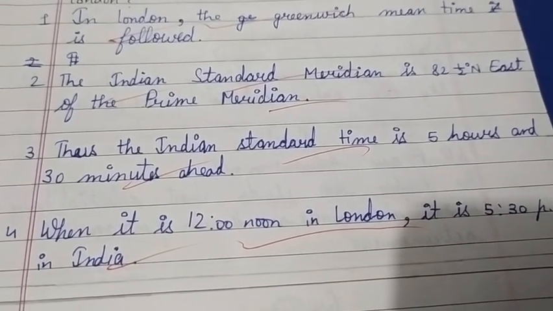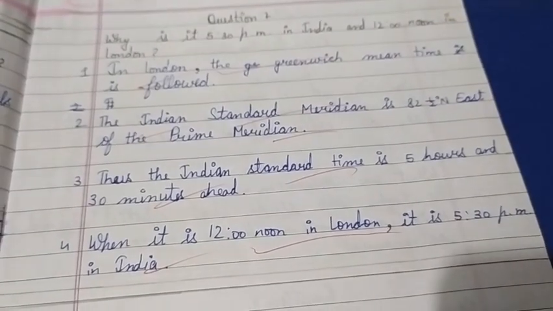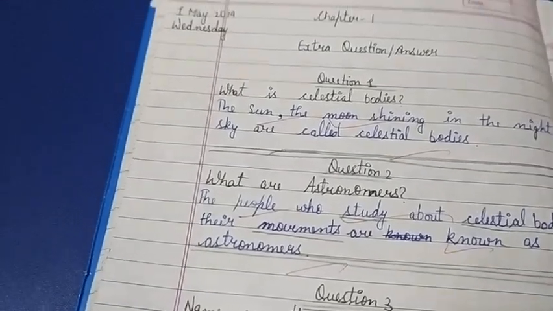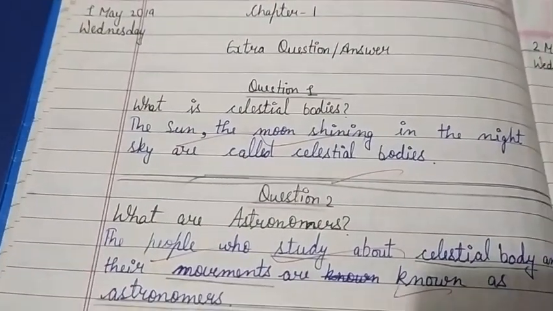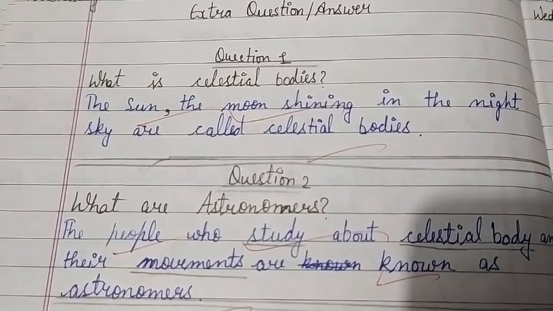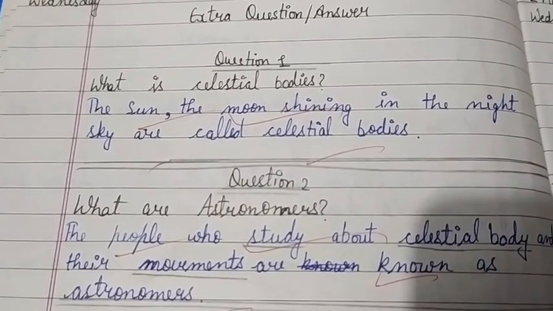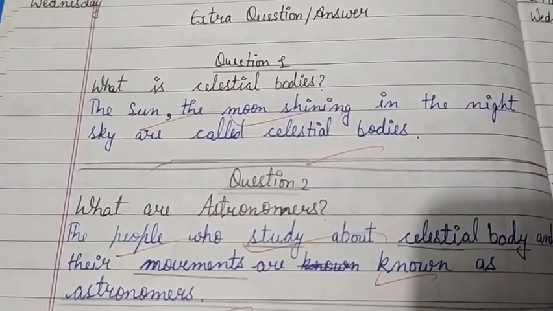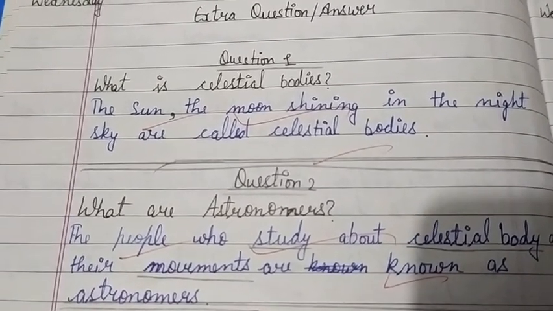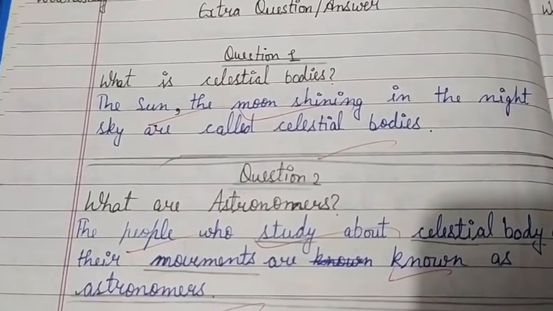These are the four main points and it is an important question, so you can mark it important also. Now let's do some extra question answers of this chapter. What are celestial bodies? The sun and the moon shining in the night sky are called celestial bodies.